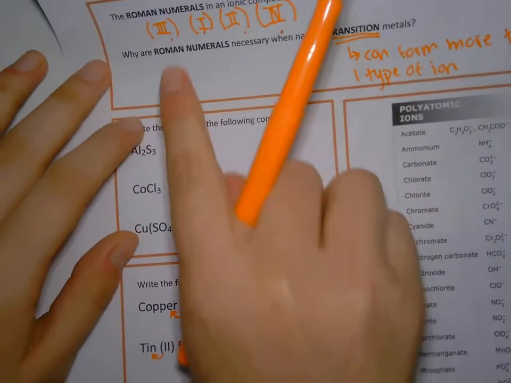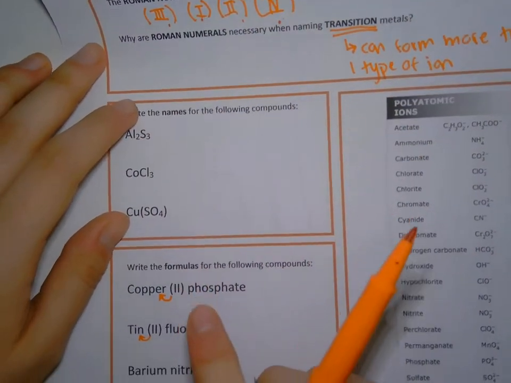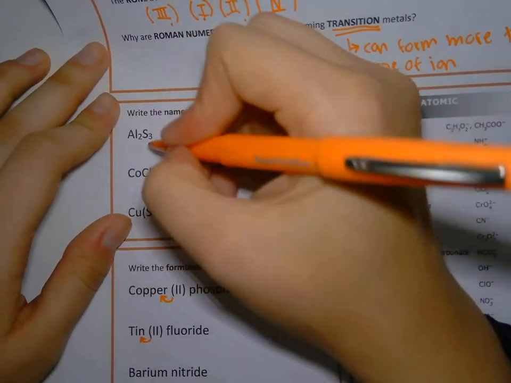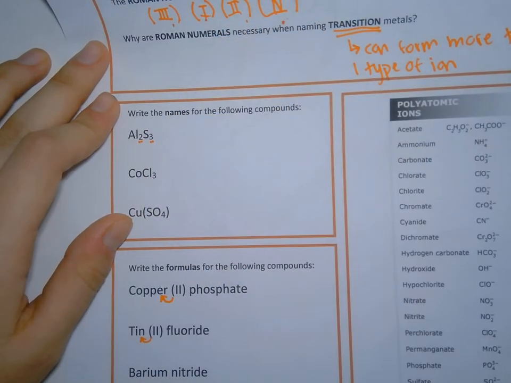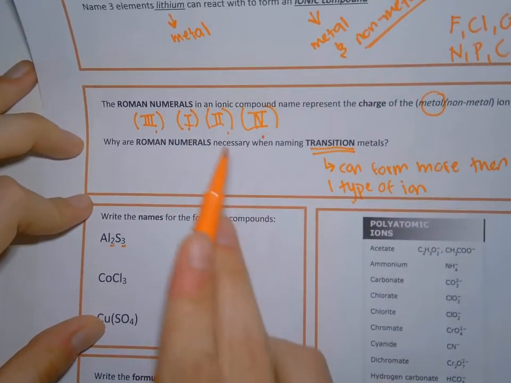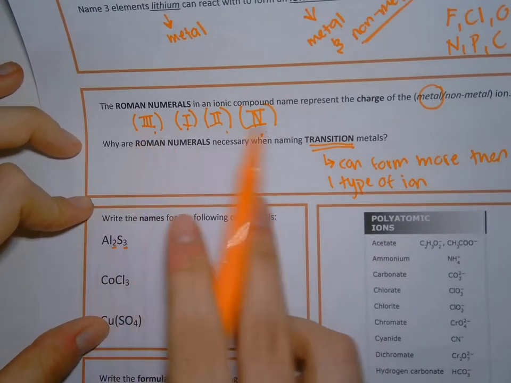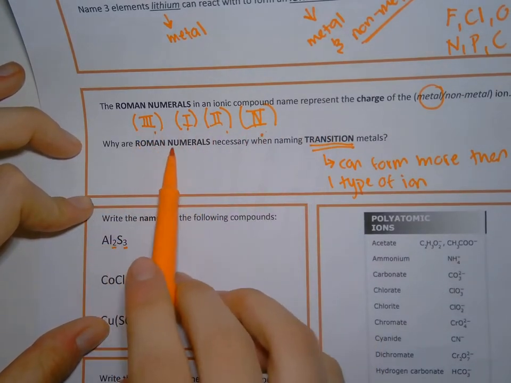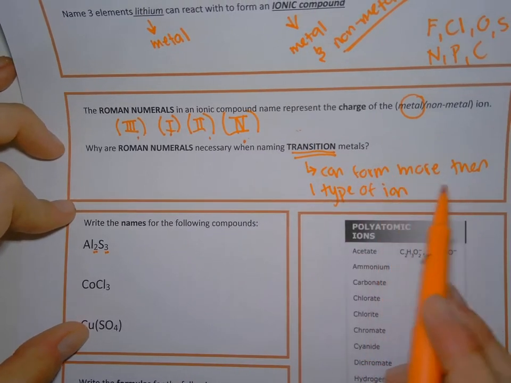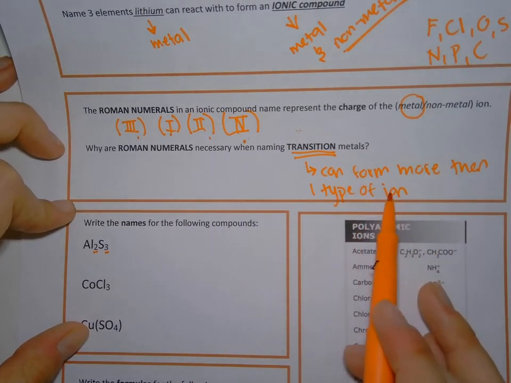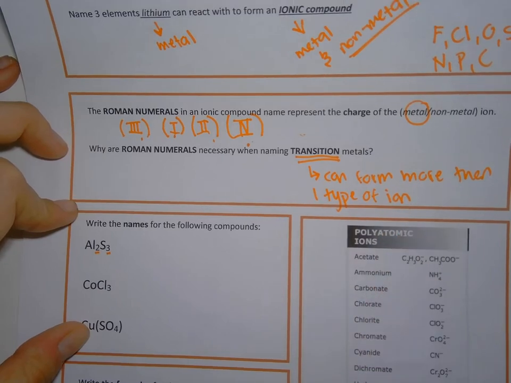Because if we change the charge, it changes the number of atoms, and we can tell the number of atoms by the subscript. It changes the number of atoms that we need to use for that compound. So it is very important to put Roman numerals for transition metals, because transition metals can form more than one type of ion. They can form many. So we have to specify.